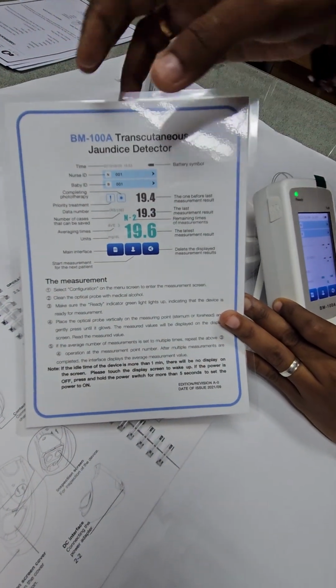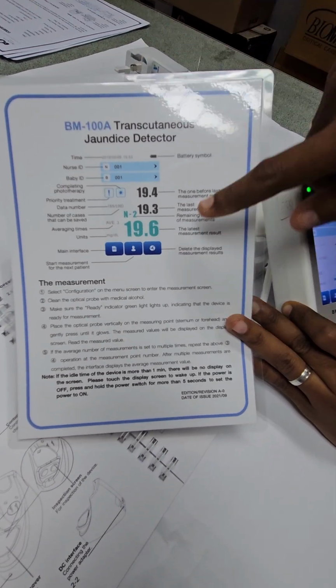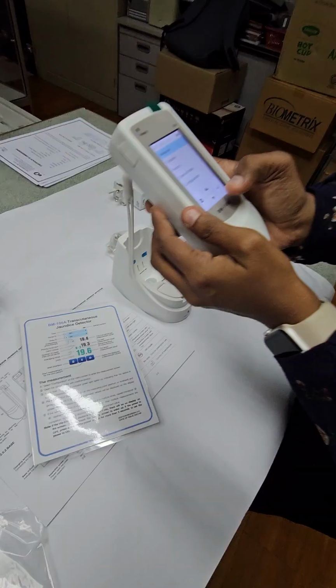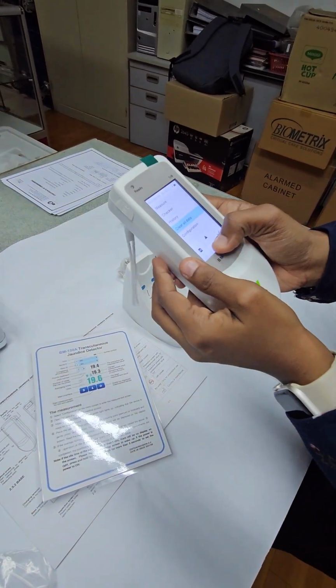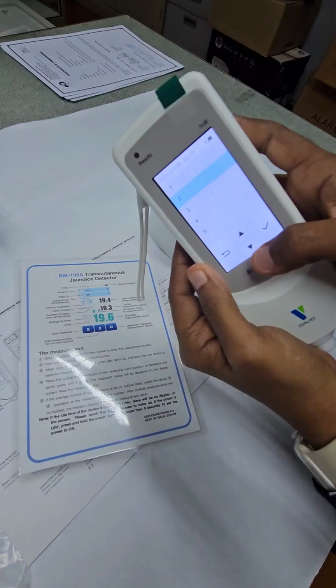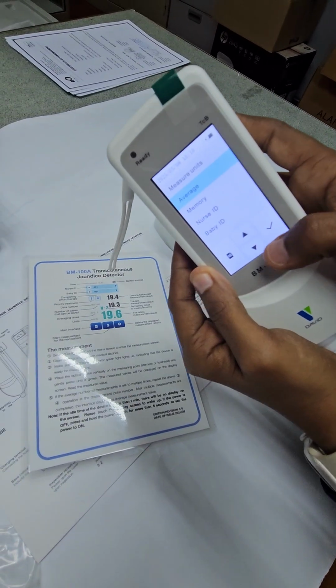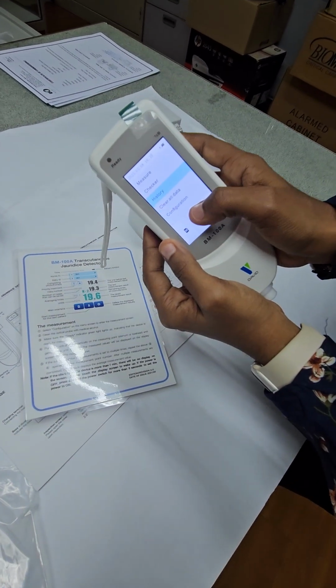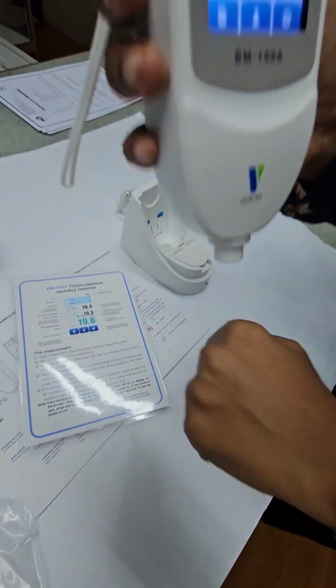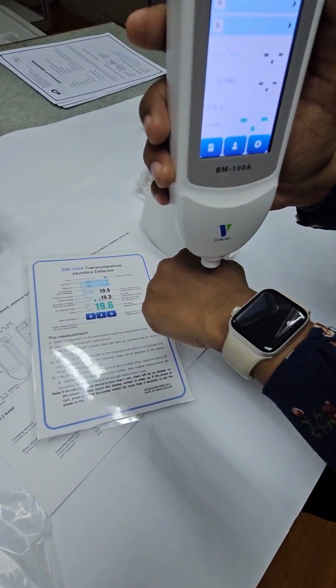You do 3 times, you get the average? Yes, we get the average. Maybe I can show you here. I set the average to 3 times. I'm showing an example.